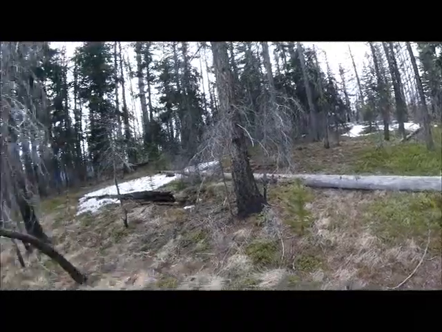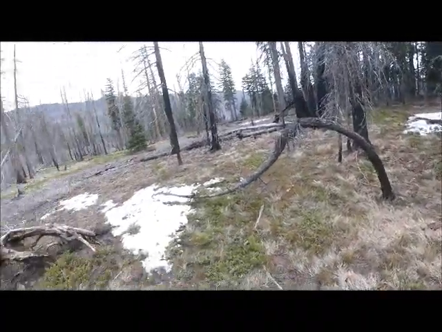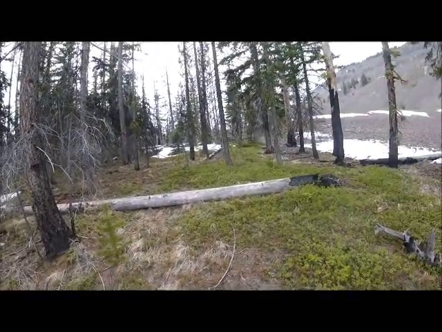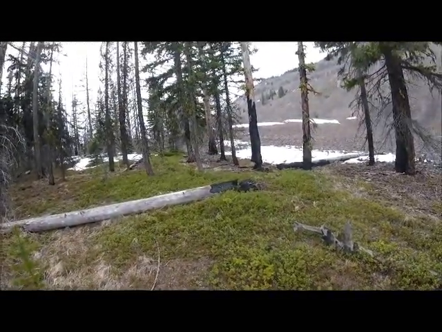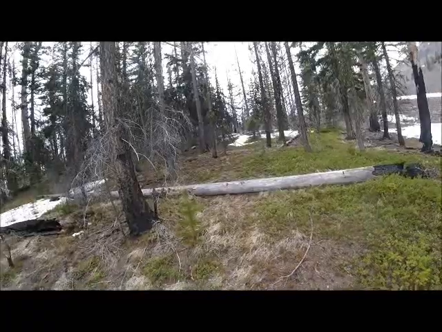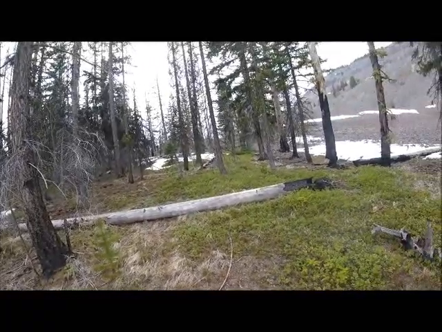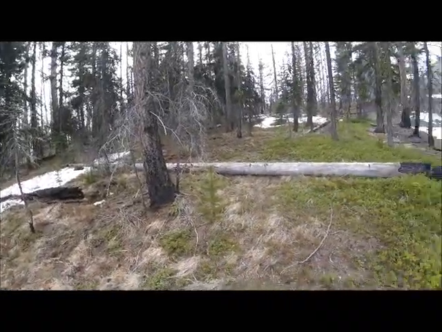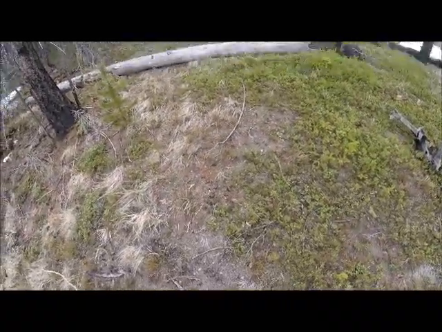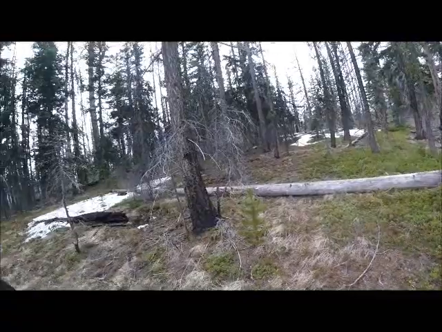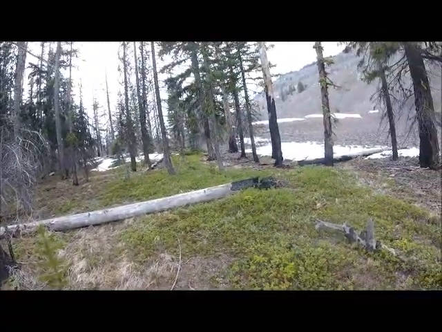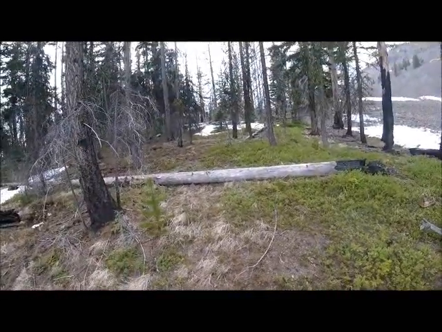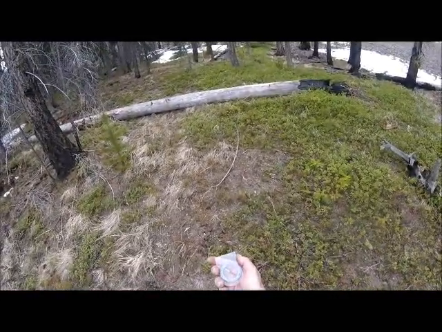Cougar, on the other hand, they love to attack from behind, and they're good at it. And they can jump an easy 25 feet vertical. So climbing a tree isn't an option. But I've got my Smith & Wesson M&P Shield 45 Performance Center and Henry 44 Magnum lever action.